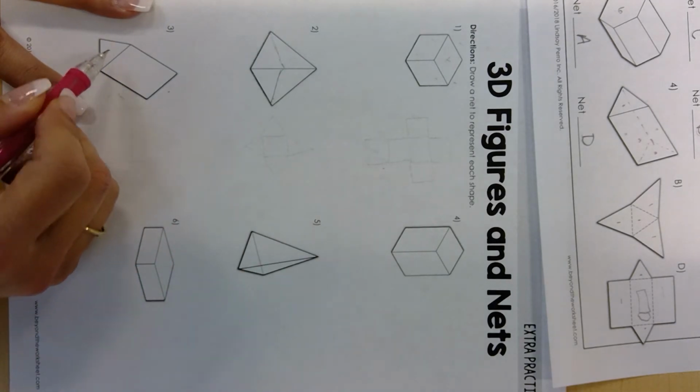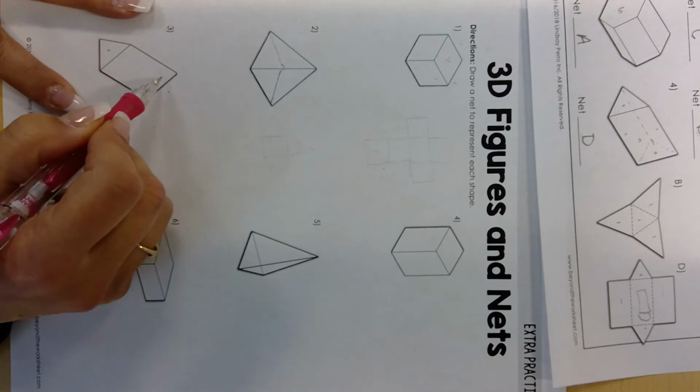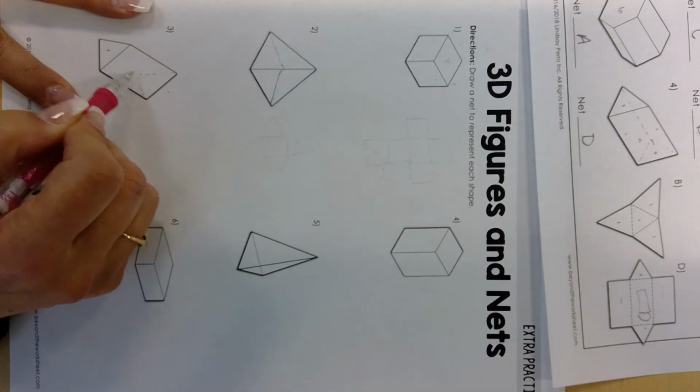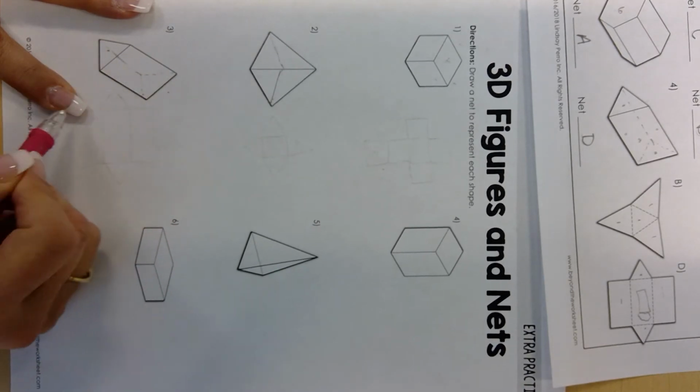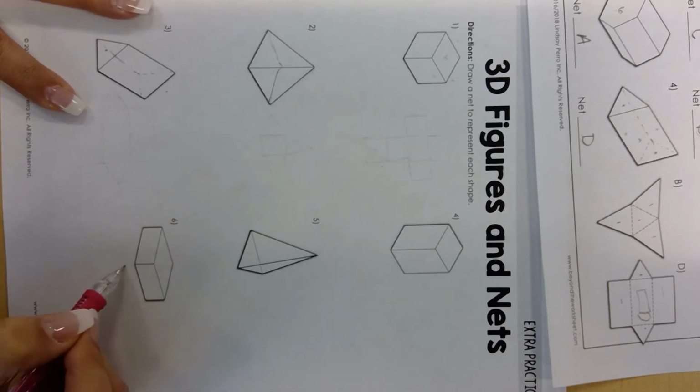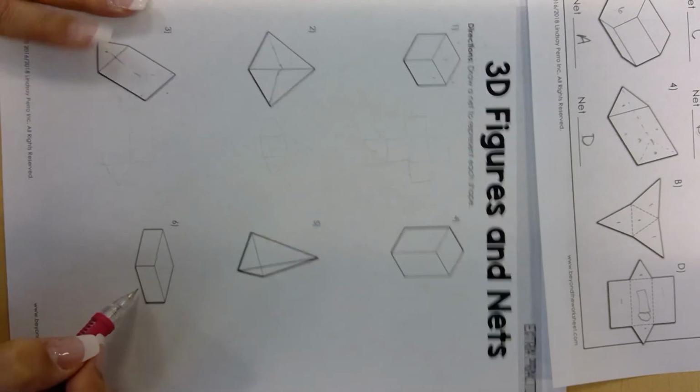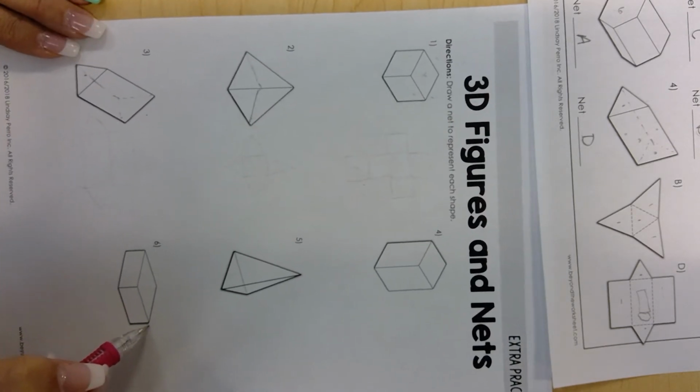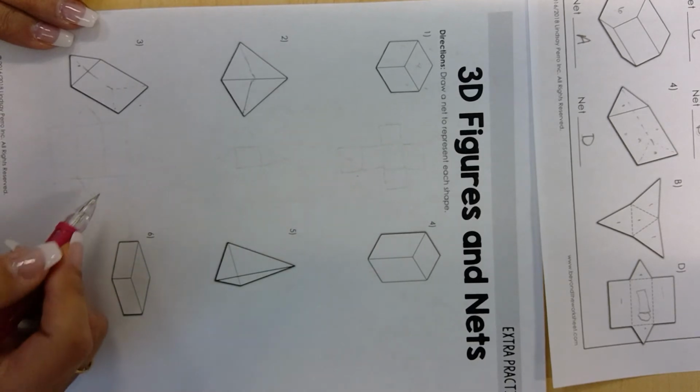Here is your tent, which is going to look like this. And here's another box. All right. I'm going to do 2 of these for you, and then you are going to do the others. I will post the answers to these on the next assignments video.